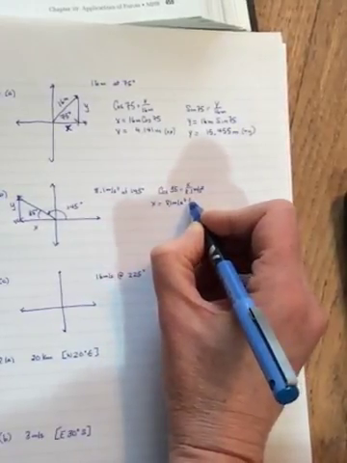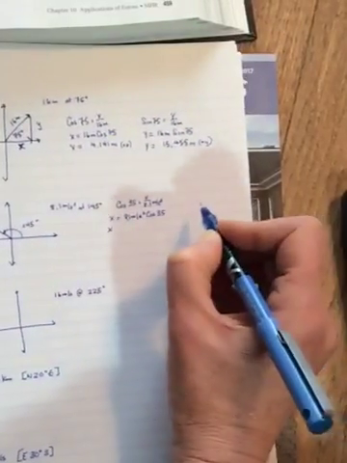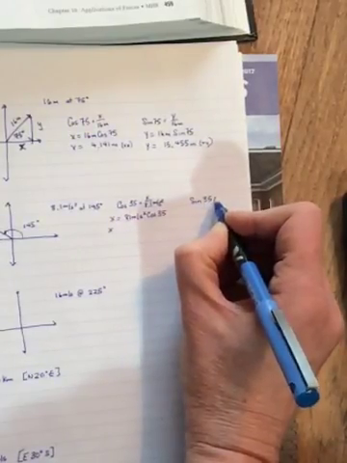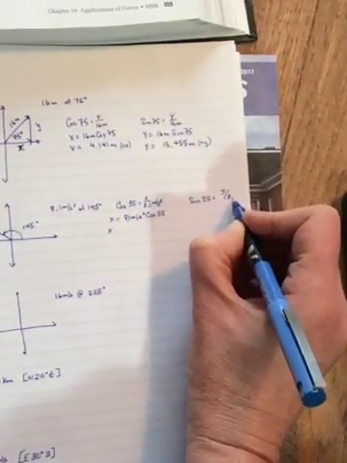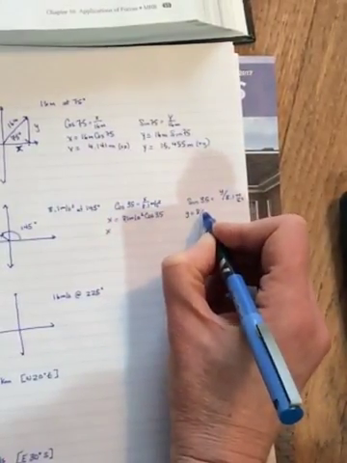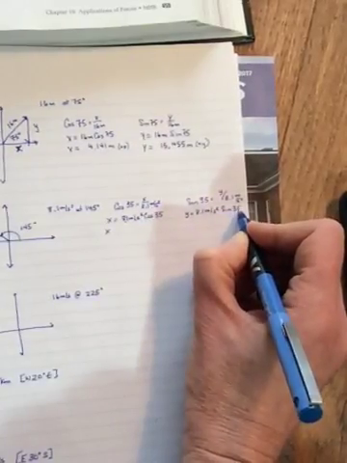So 8.1 meters per second squared times the cos of 35 for x. And for y, it'll be sine of 35 is equal to y over 8.1 meters per second squared, or y equals 8.1 meters per second squared sine of 35.